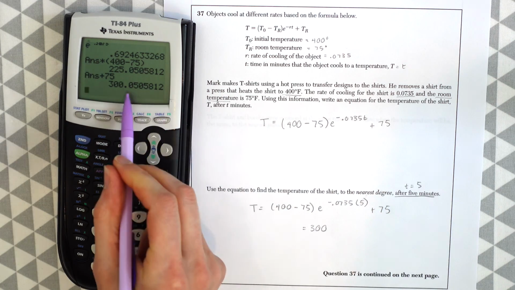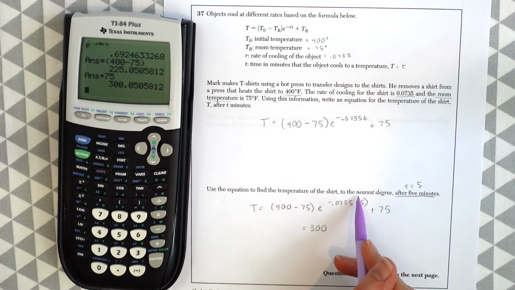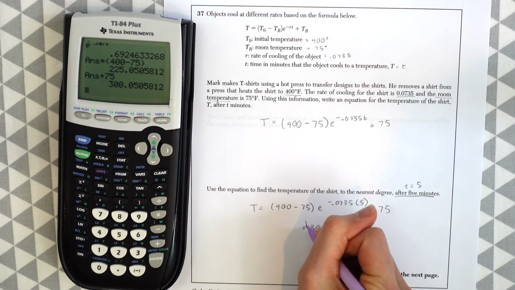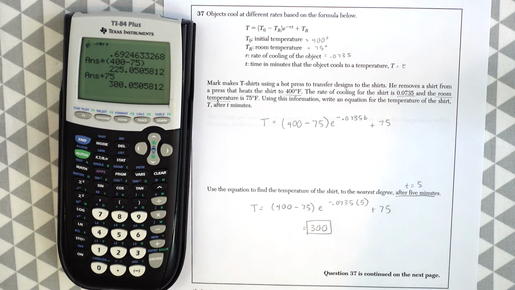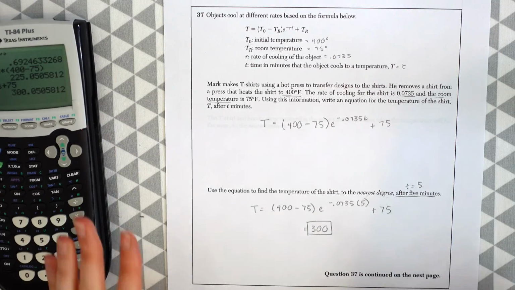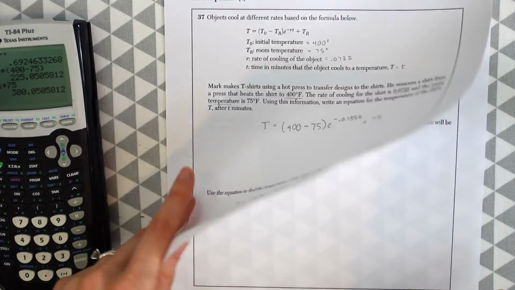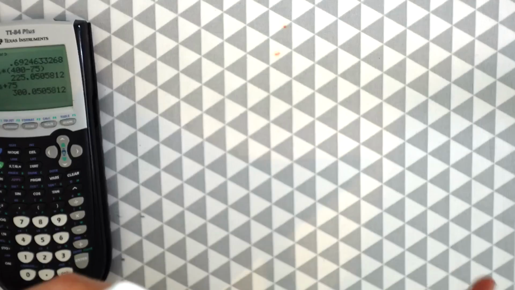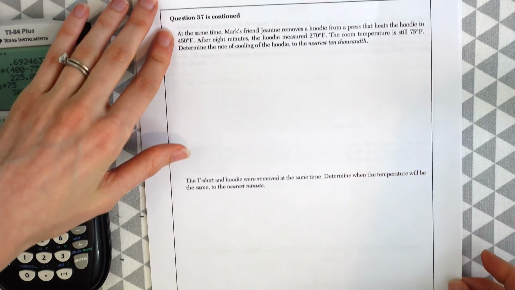So we get more numbers after the decimal point here, but they wanted it to the nearest degree, so we're just going to leave it as 300. So far so good. Now there's 2 more questions based on the same information.